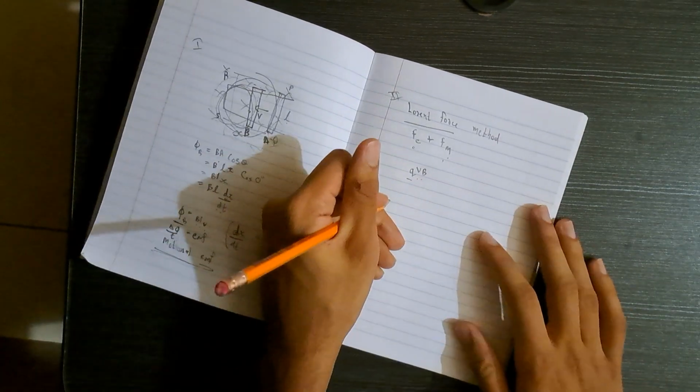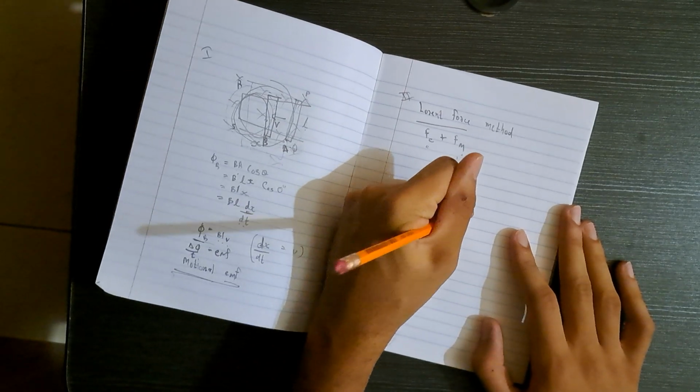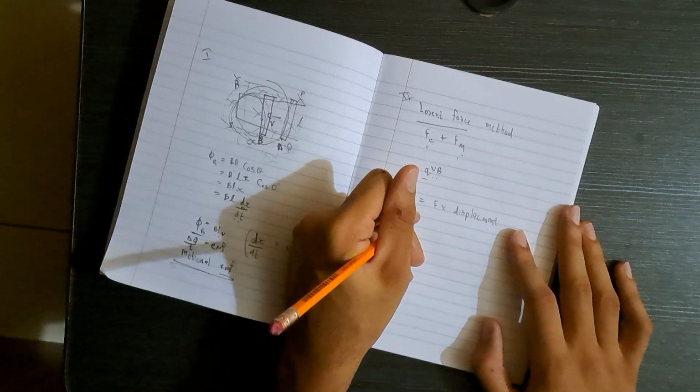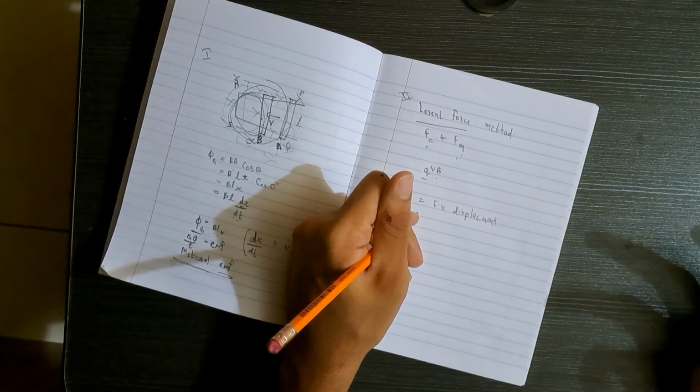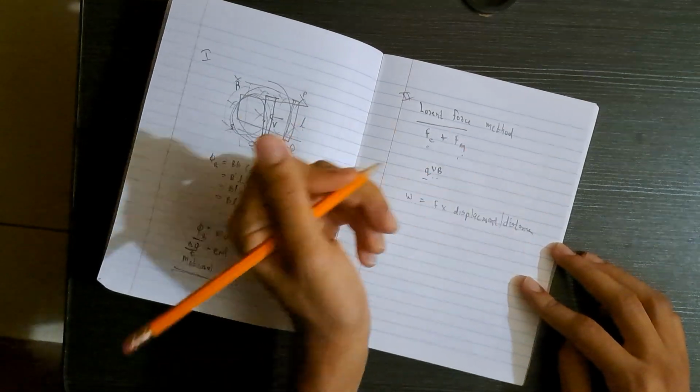Now we know what work done is. What is work done? Force into displacement, or distance, same thing.